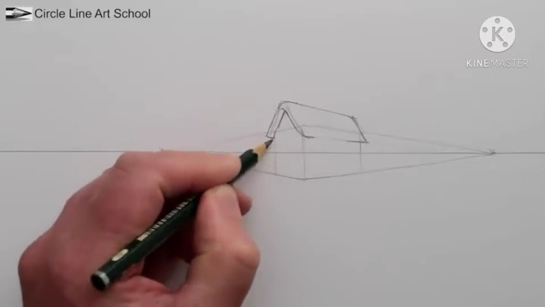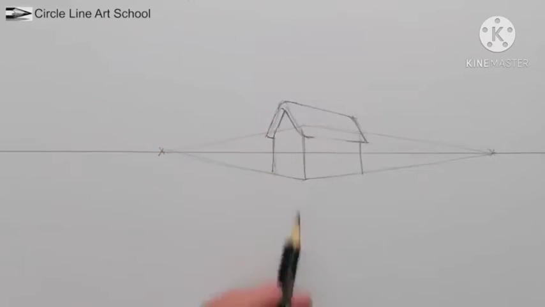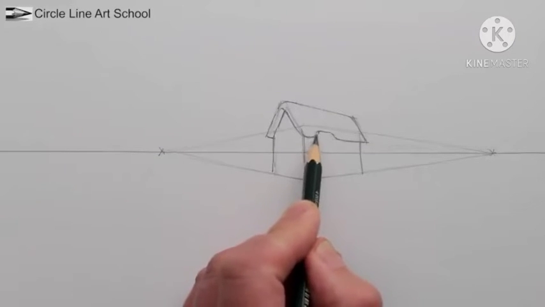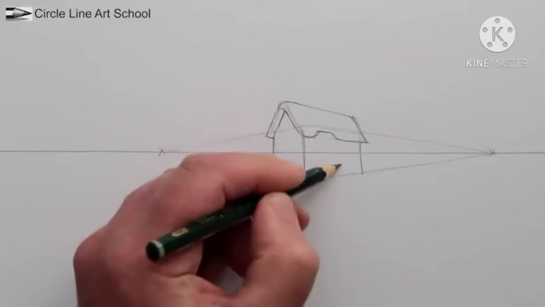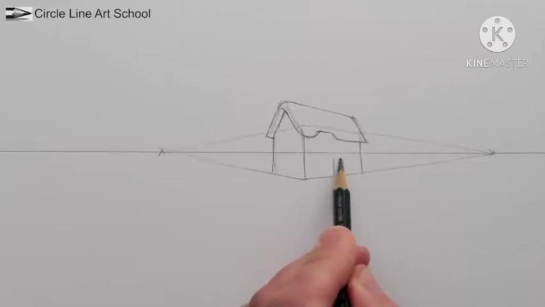The lower line of the roof, which also goes to the right vanishing point because it's receding to the right, we can make a little curve in the lower line of the roof to fit a window. Next we can add the door and some small windows for this small cottage.